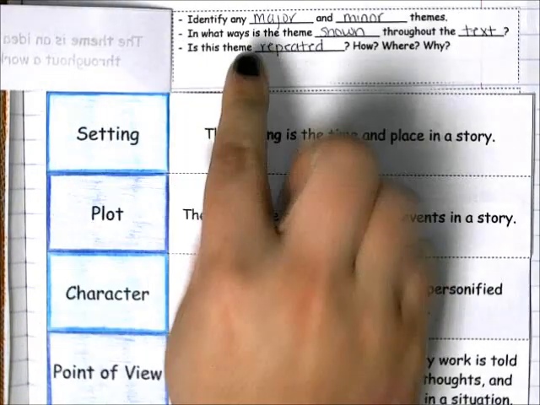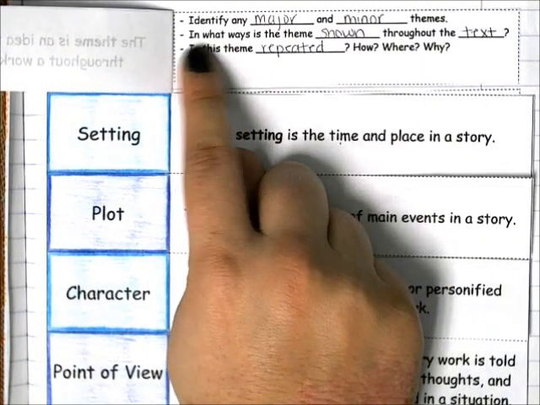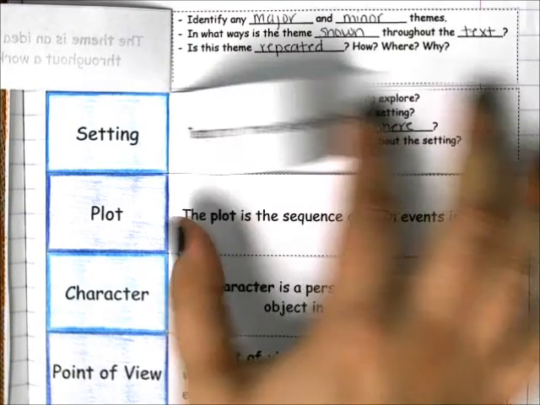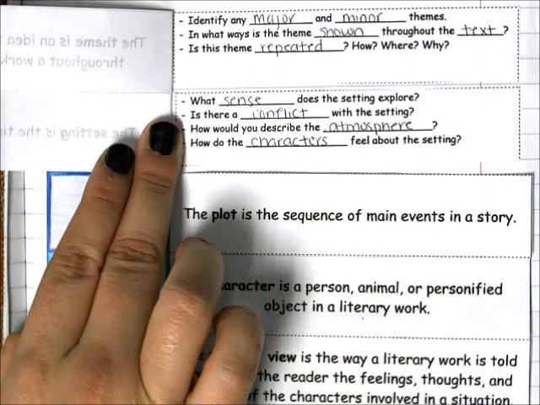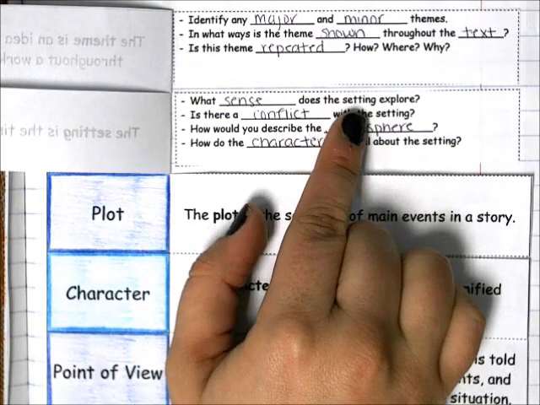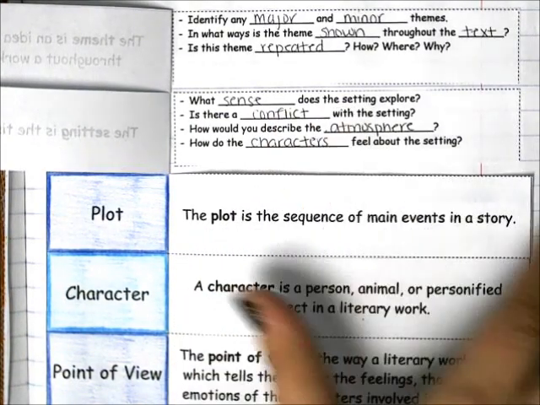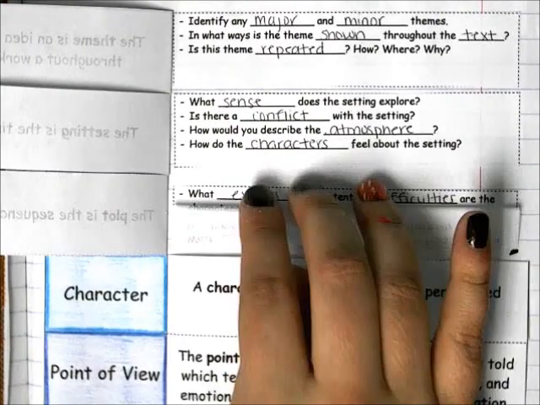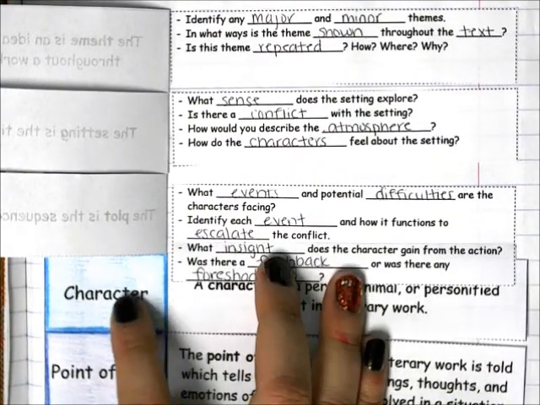So when you flip the tabs over, you can see that the notes that we took, the fill in the blank, should be going next to it. So the one that says identify any major and minor themes should go next to theme. The one that says what sense does the setting explore should go next to setting. Notice how they fit perfectly. Now the plot one doesn't fit perfectly. It's a little too big.